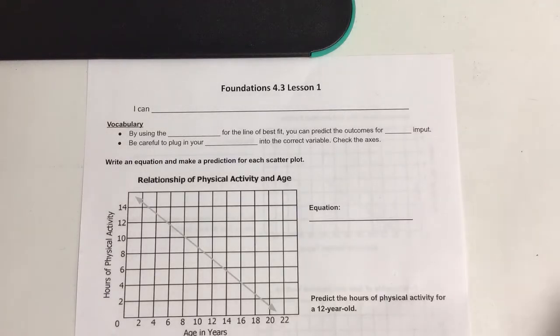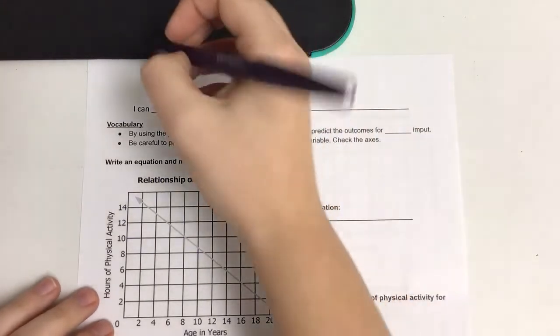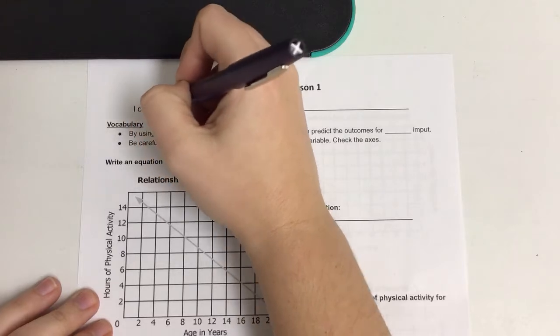This is 4.3, lesson 1. So we're continuing to talk about scatter plots. For this lesson, we are going to make predictions from our trend lines.